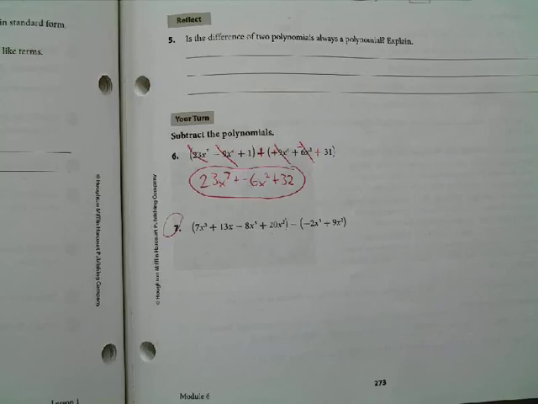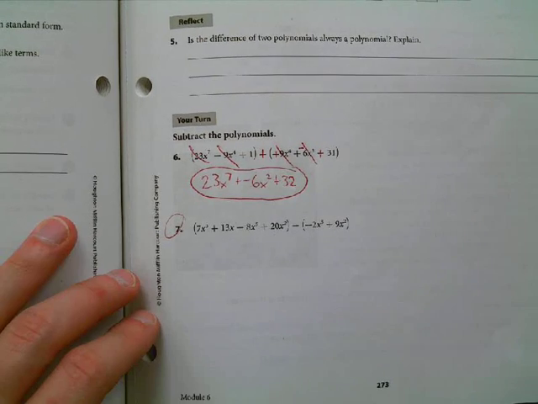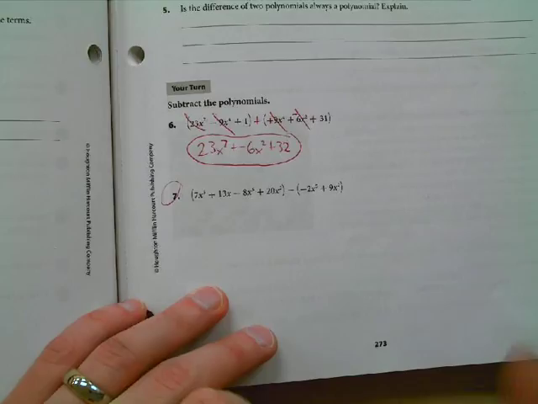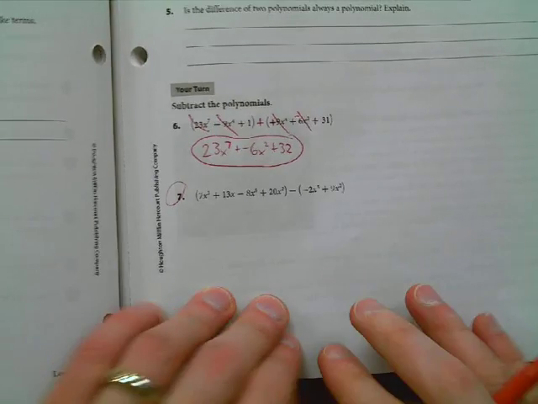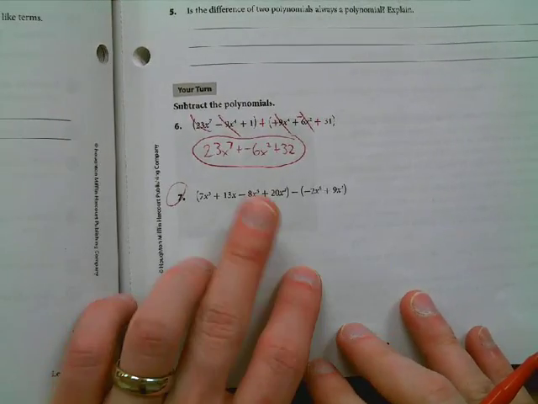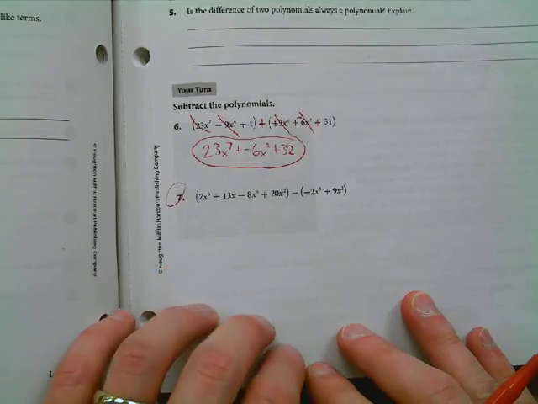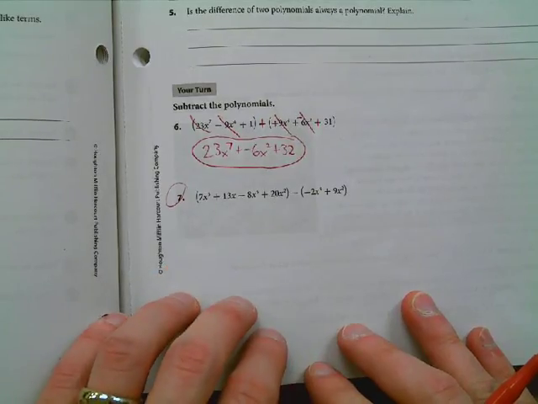Okay, so let's see here. So Josh, what can we do here? Okay, so they do go together, that's right, but we do have subtraction here. Did you change the subtraction to addition? Okay, so let's do that.